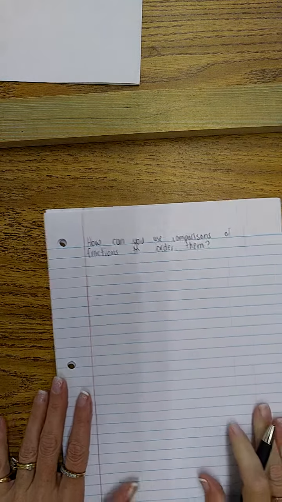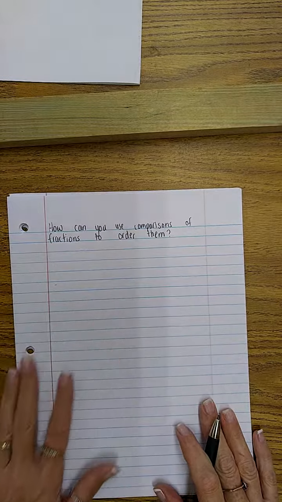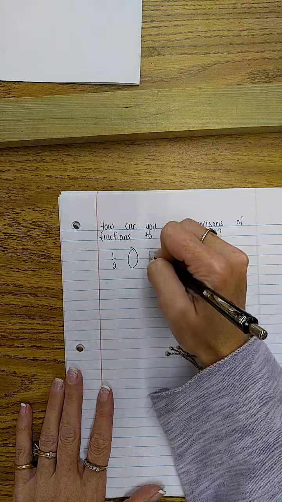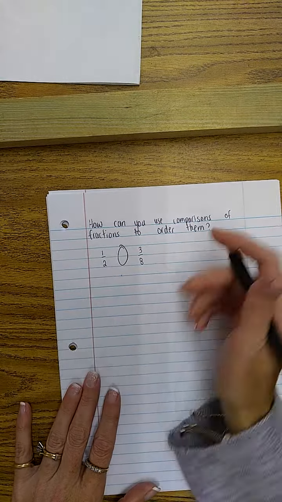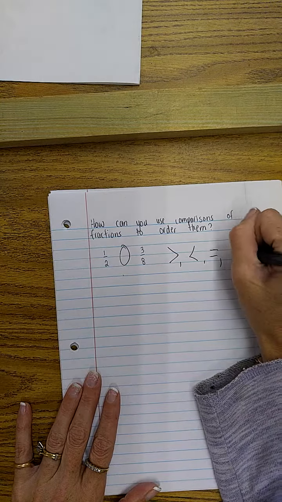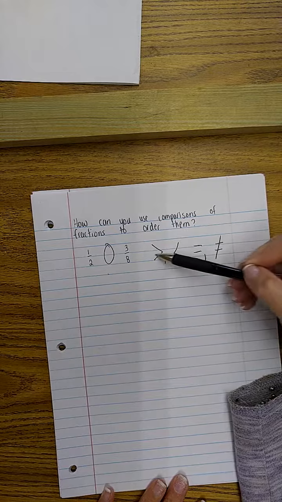We expanded on what we had learned yesterday, which was comparing fractions using symbols. For example, we have 1/2 and 3/8. The student should be able to use symbols greater than, less than, equal to, or not equal to to compare two fractions. This is what we did yesterday.